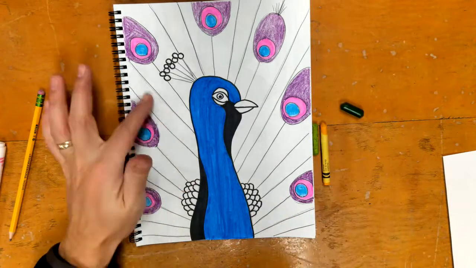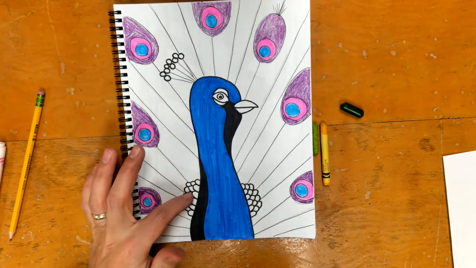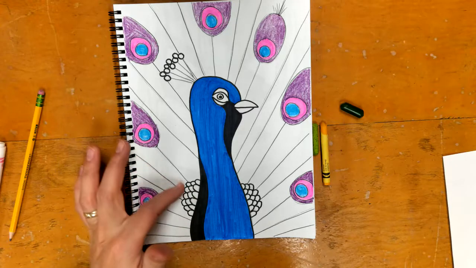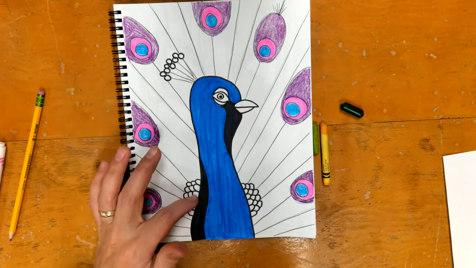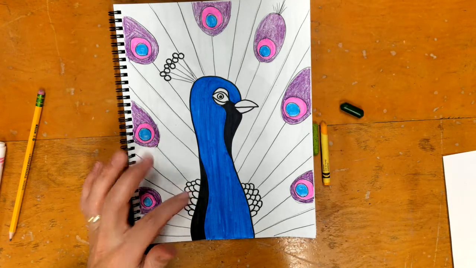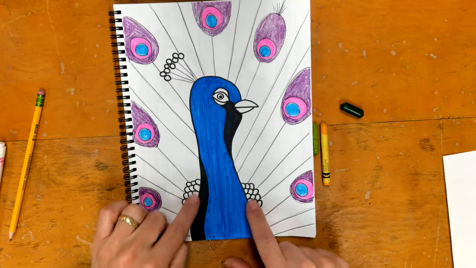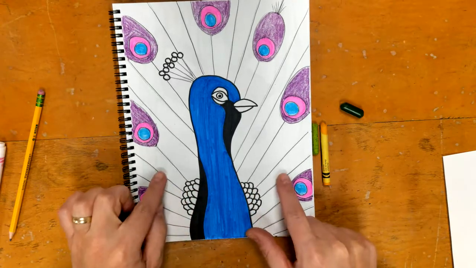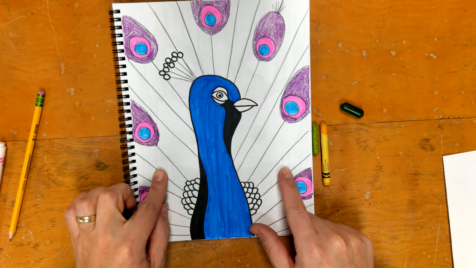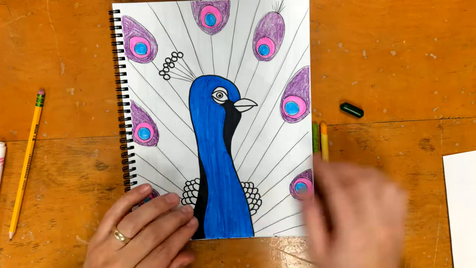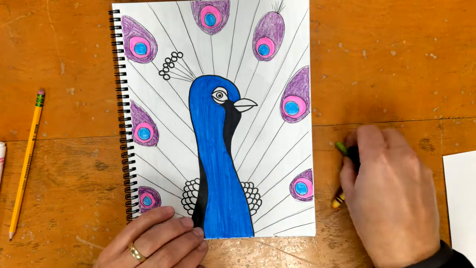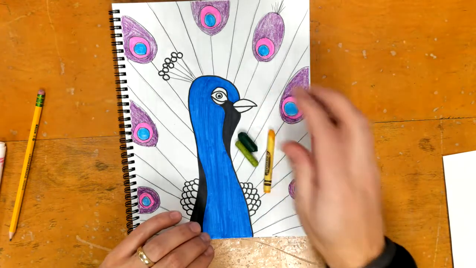So we have the background feathers, and then we have these feathers where all of these big feathers come into. Normally, these are a lime green, and these are a darker green. But we thought we would let you make the decision. So out of these three colors, you have to pick two.